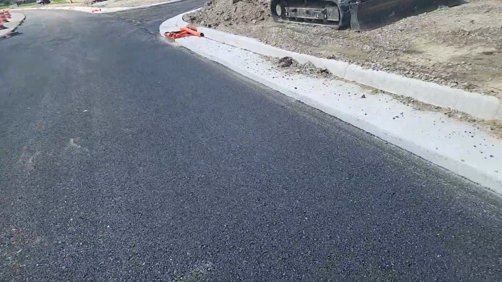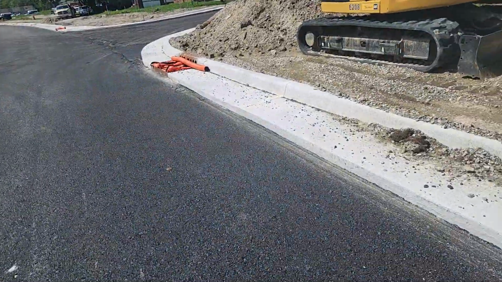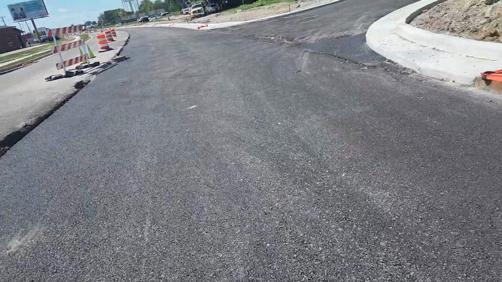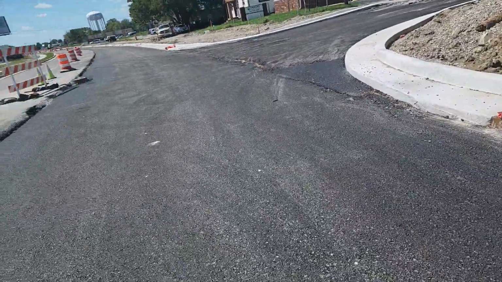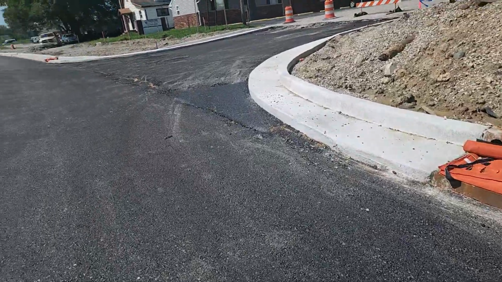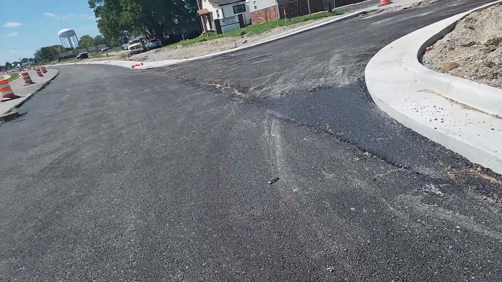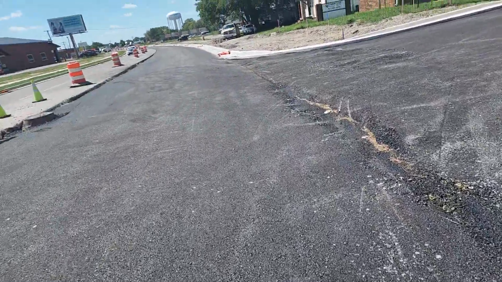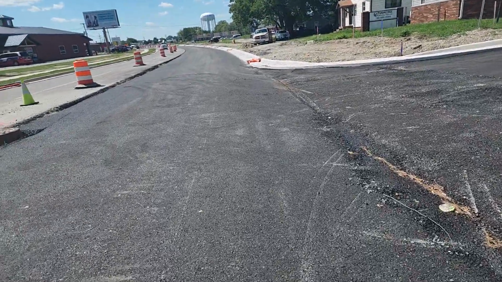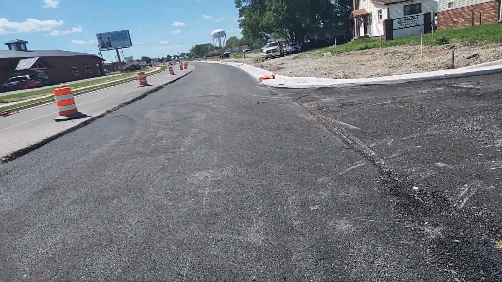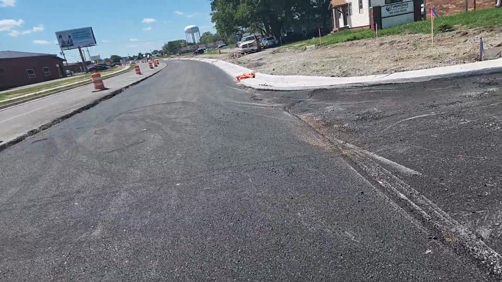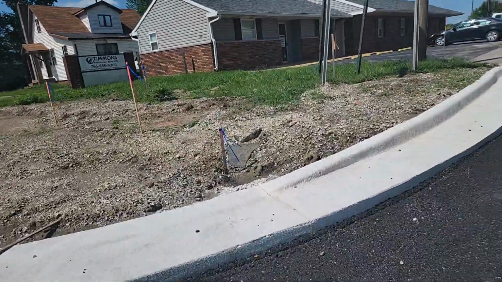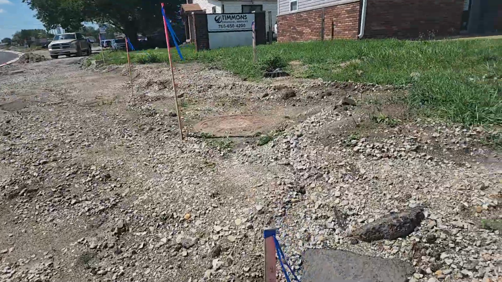But again, when it comes to reading grade stakes, it's very important. Your stations tell you your locations. Your offset tells you how many feet from a specific area, like back of curve, edge of pavement, crown. And you have to have a crown in the road, because your crowns help water runoff. Basically, your crowns are about 2%. Like here's another one right here.